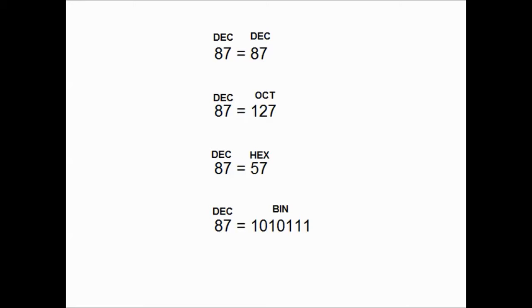Every number in any of the number systems can be converted to an equivalent value in any other number system. So the 87 in decimal can be converted to 127 in octal. They basically have the same value. 57 in hex, and in binary it's 1010111.